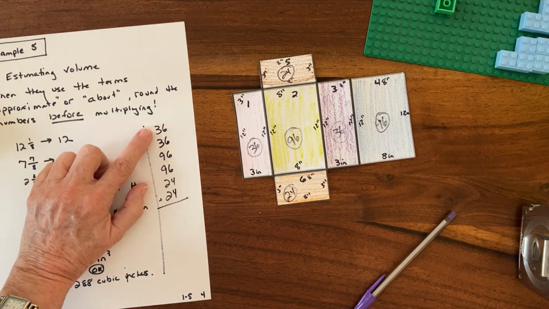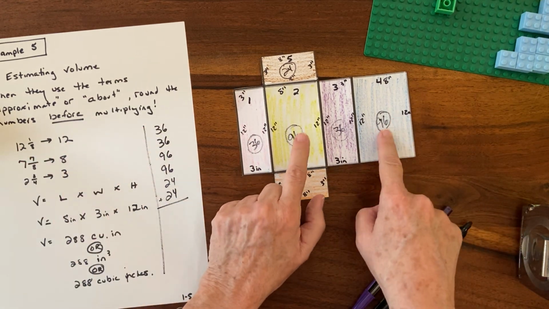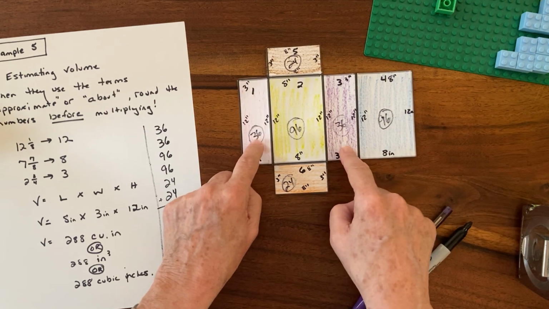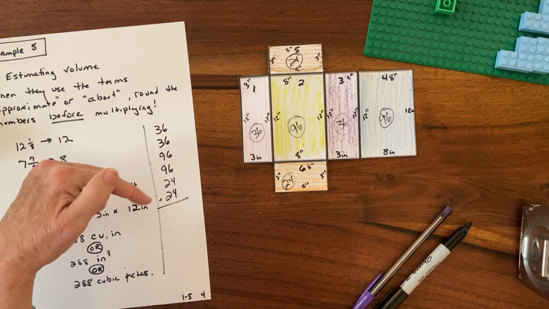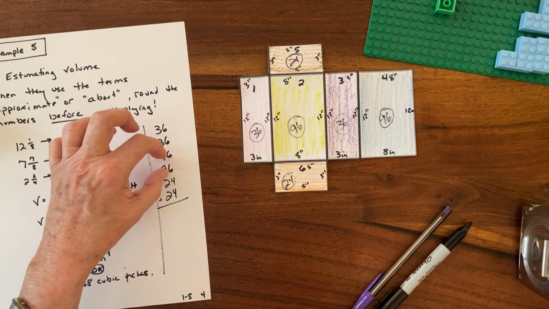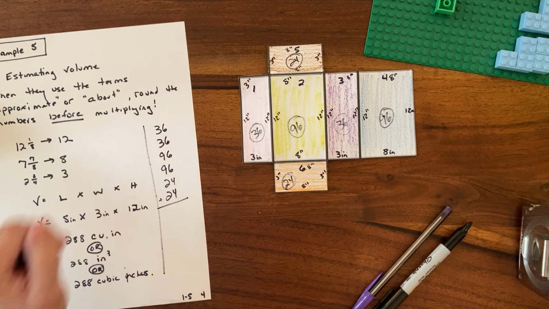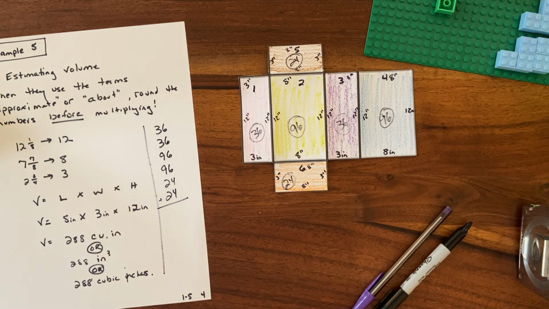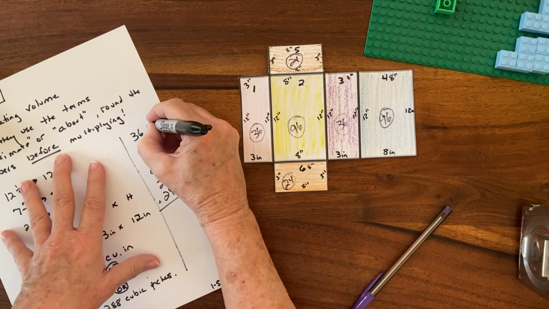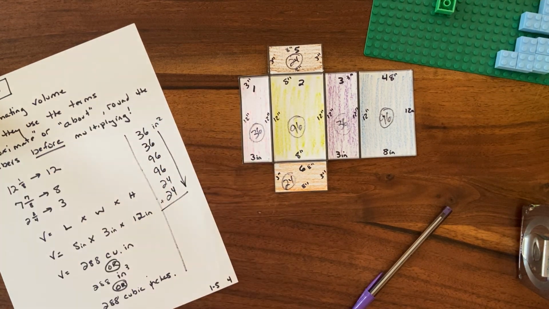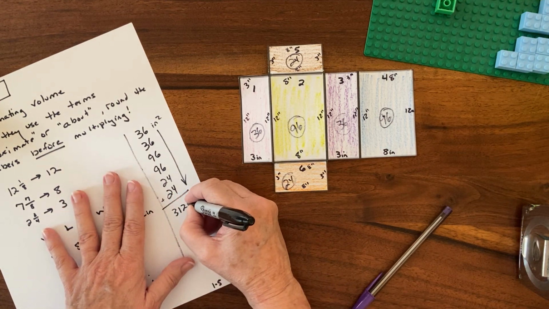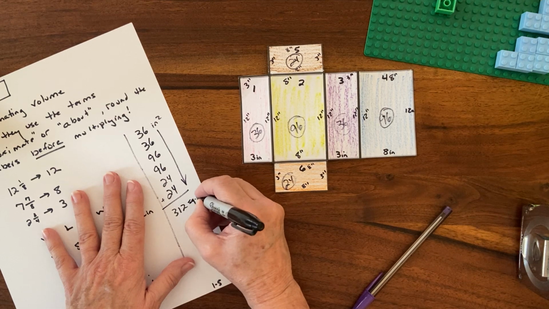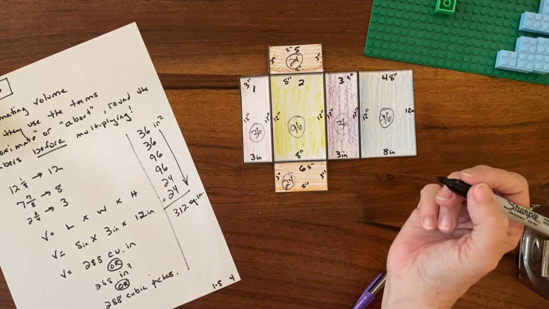And if you notice, because it's a rectangle, these two are going to be the same, these two are going to be the same, and these two are going to be the same. So I'm always going to have on a rectangle 3 pairs. So each pair is the same area, okay? Because I'm not multiplying, I'm just adding, and they're in square inches. I'll just put that for all of them. I noticed that if I add all those up, I get 312 square inches. Make sense?